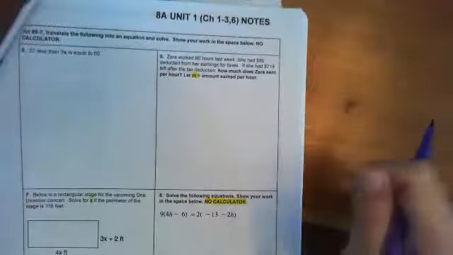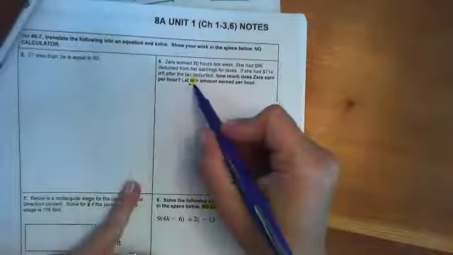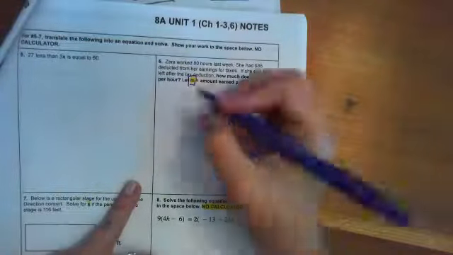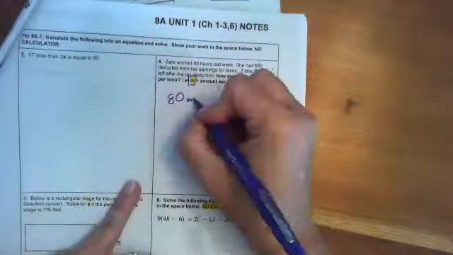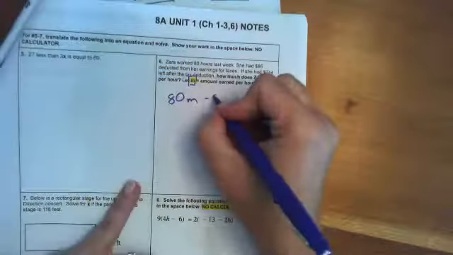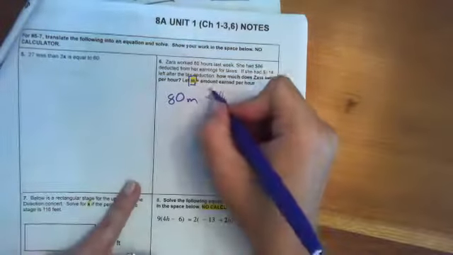Let M equal the amount earned per hour. So let's see. M is the amount earned per hour. She worked 80 hours last week. Well, 80 hours, but we don't know how much she earned. So 80 times some amount is going to give us the total. She took out, so that's subtracting, $86. I like to see dollar signs on all of those. And what is she left with?